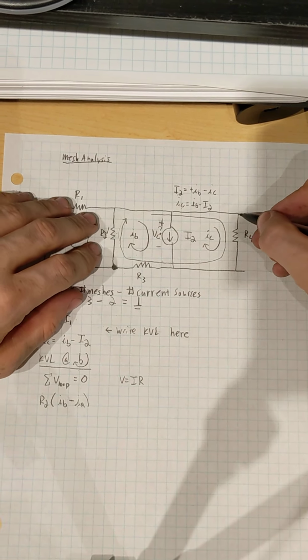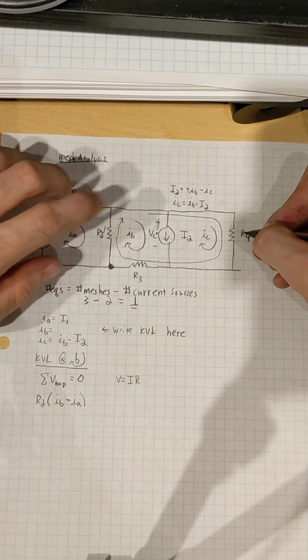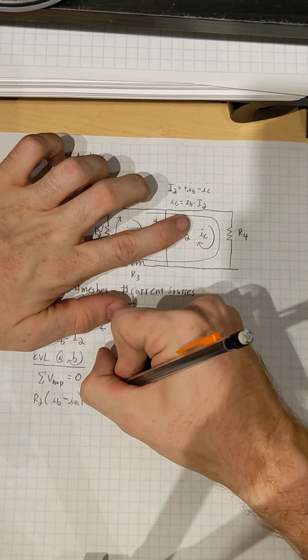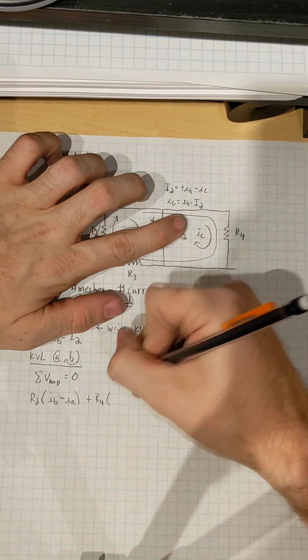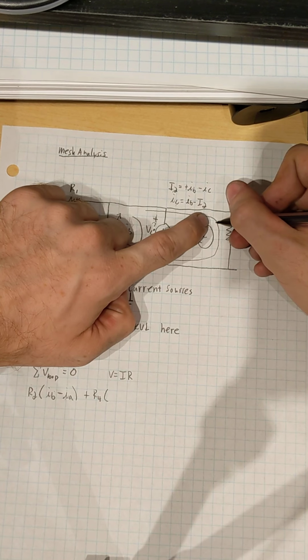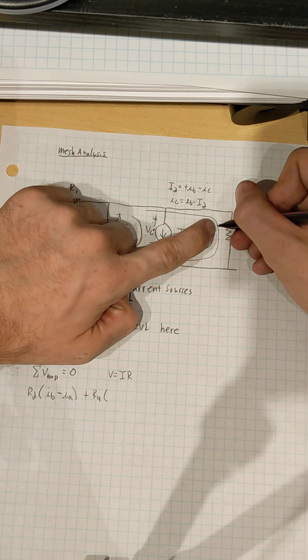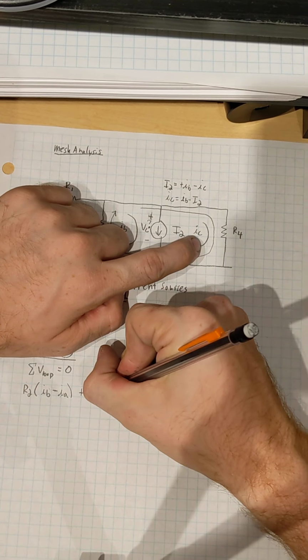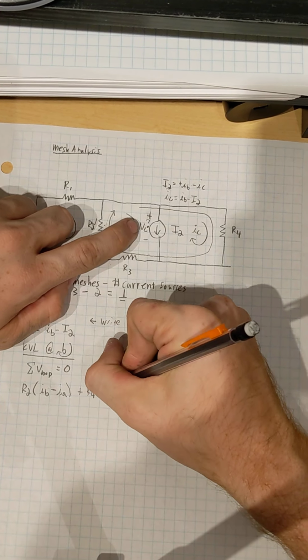Go around, there's no voltage drops until we hit R4. And so now we do plus R4 times, in this case we only have one mesh current, and it's going in the direction that we're analyzing, so it's going to be plus IC.